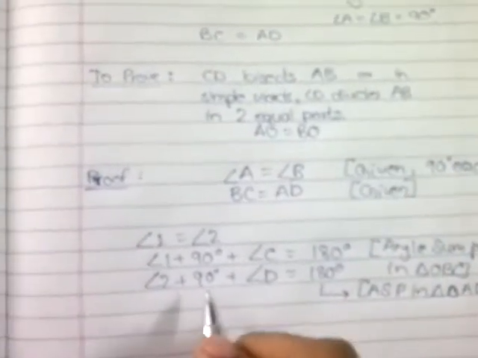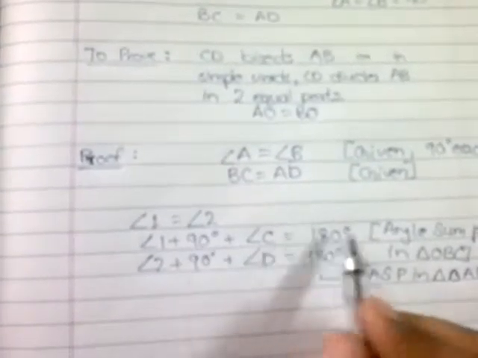Similarly, if we apply the angle sum property in this triangle, triangle OAD, then we get angle 2 plus 90 degrees plus angle D is equal to 180 degrees. And the reason is the same. Angle sum property in triangle OAD. And this implies both of these are equal to 180 degrees, right? So you can just equate these two things.